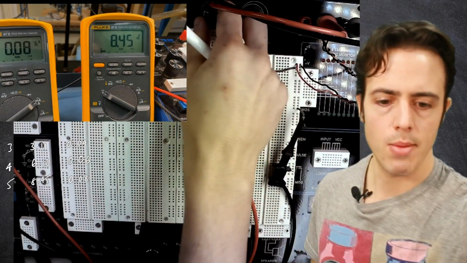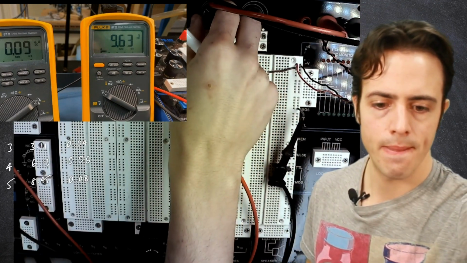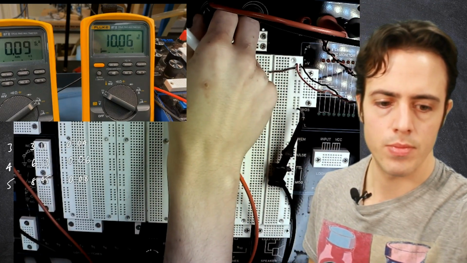Let's do 5, 8.45 volts, 0.08 milliamps. Then 10.58, 0.10.